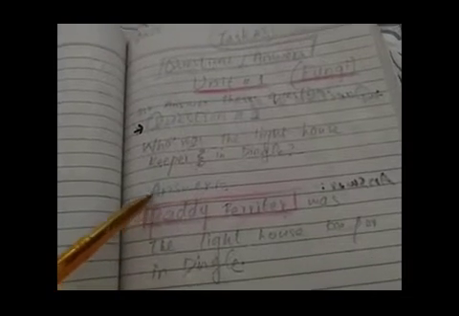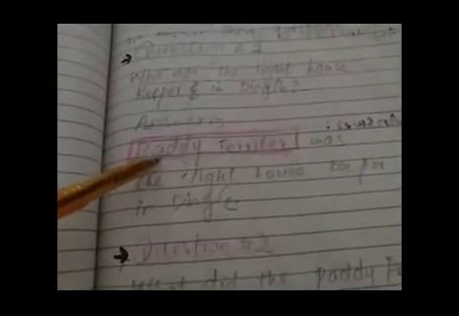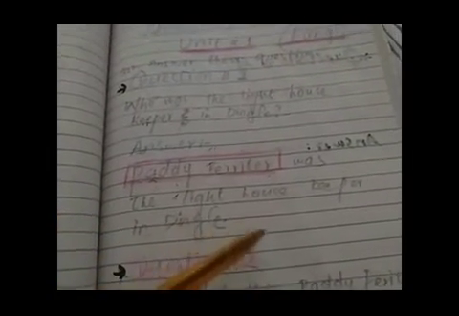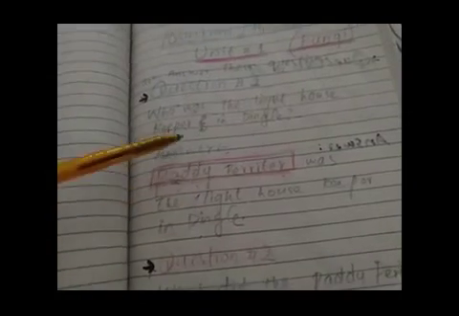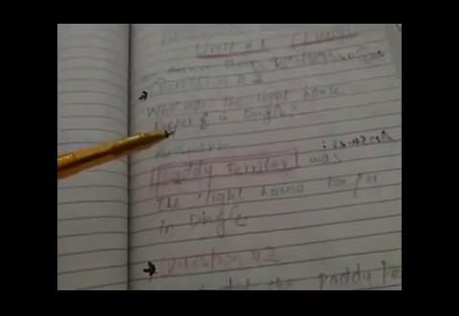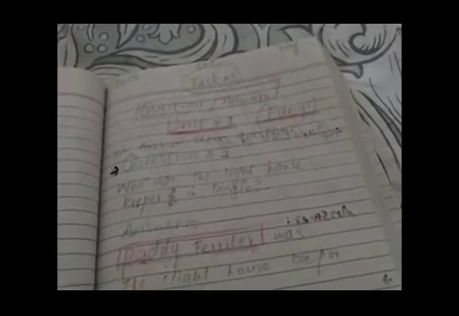I have already told you the answer. You should write question number 1, and then you should write the answer. The answer for the first question was, Paddy Farrater was the lighthouse keeper in Dingle. So I have done question number 1 for you to show you the method and how you are going to do this. You can underline or color the main part of the answer or the question if you want to make it more creative.